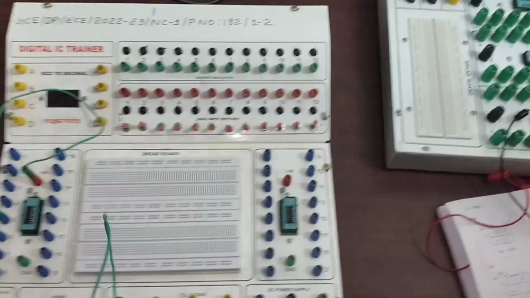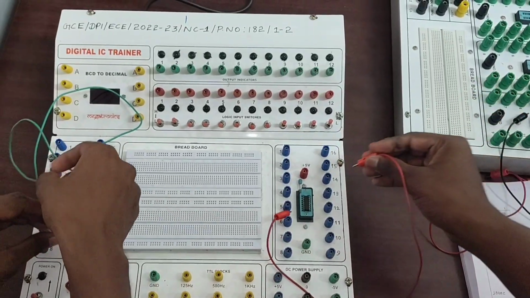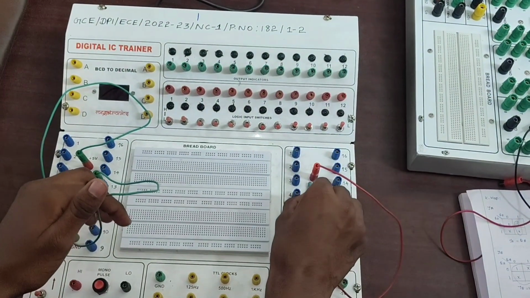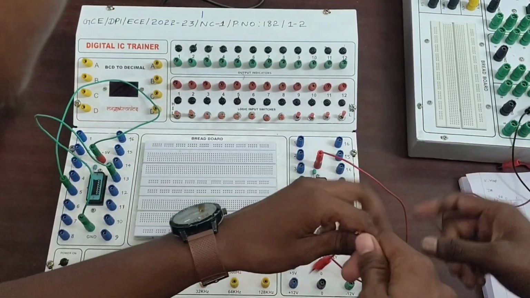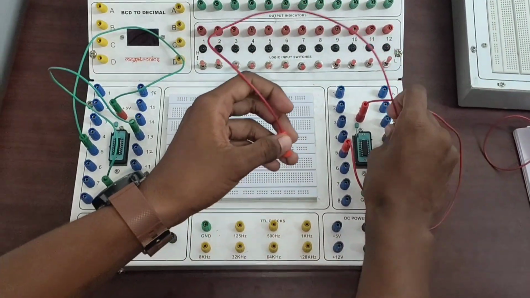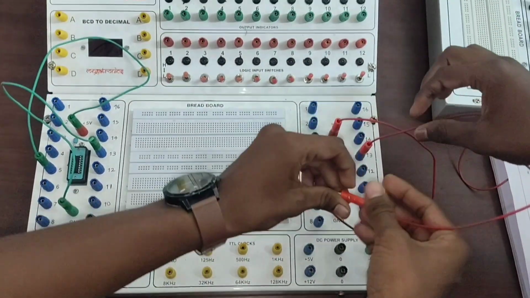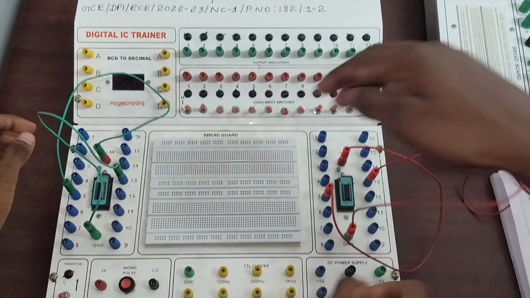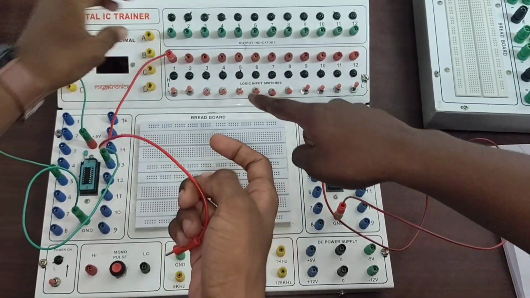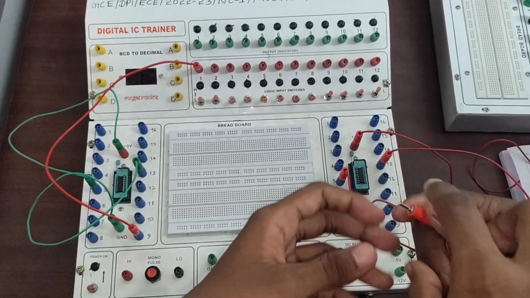Though the IC consists of two JK flip-flops, I am using two ICs and I have chosen the second JK flip-flop. The input is connected to the 9th pin, which represents J, and the 12th pin represents K.